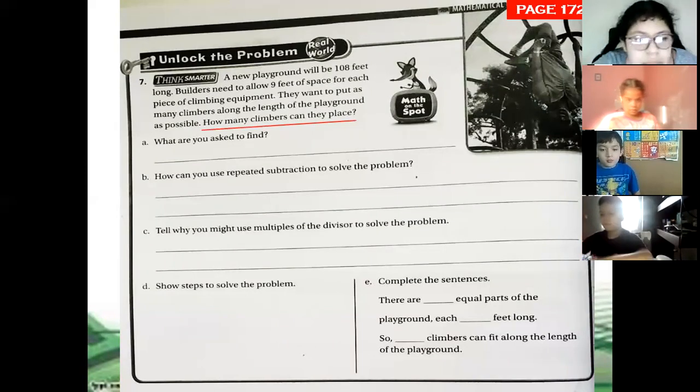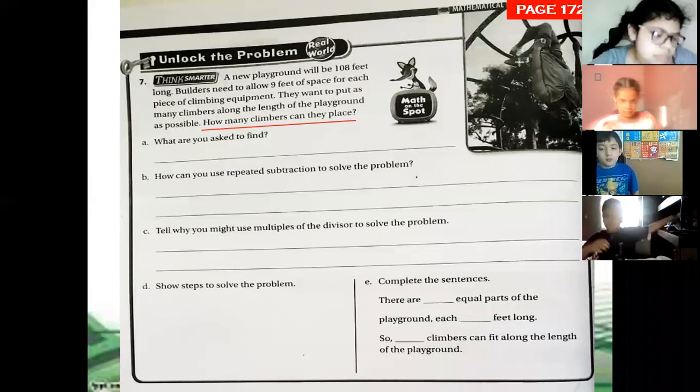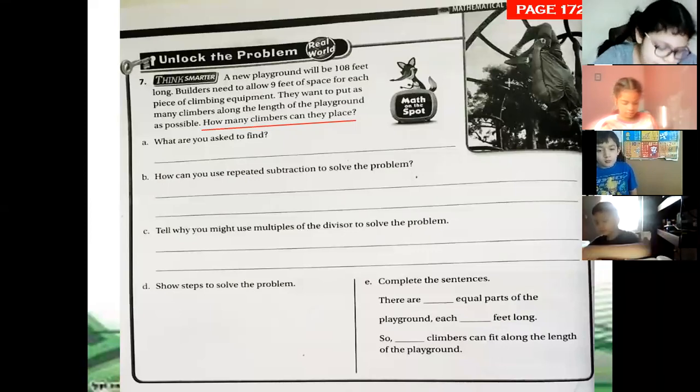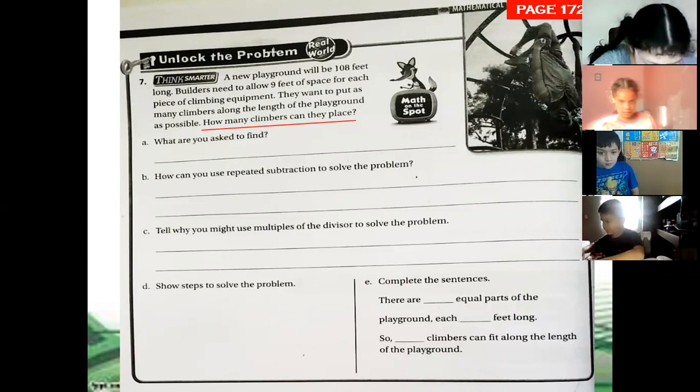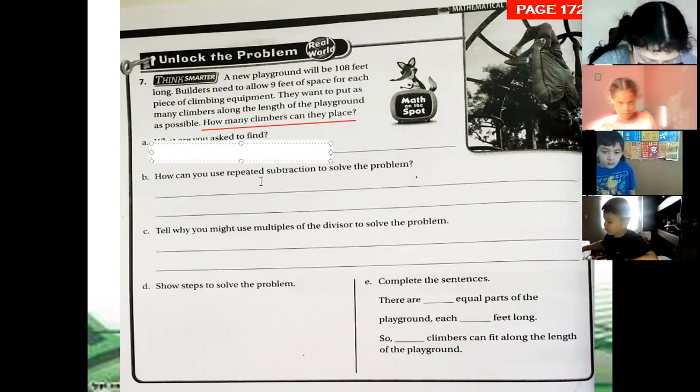Climbers is this, look at this. This is a game. It's a popular game in a playground. You can hang from those tubes, right? So that's what we're gonna write here.